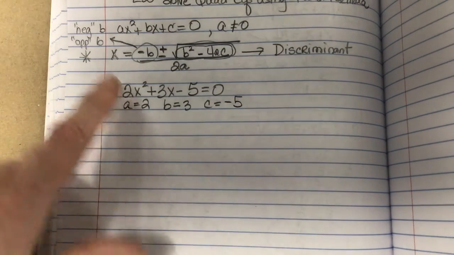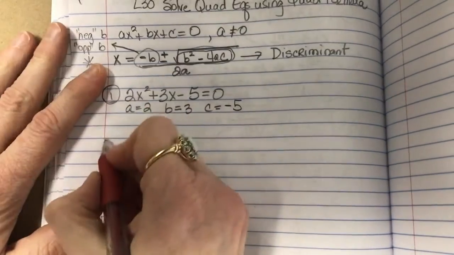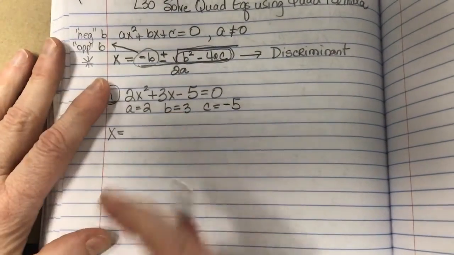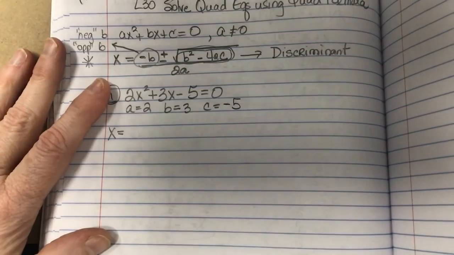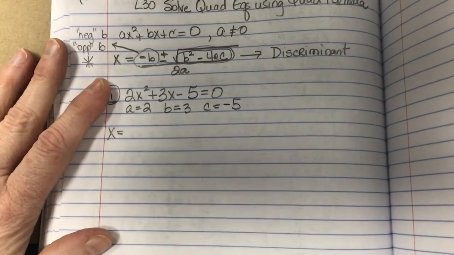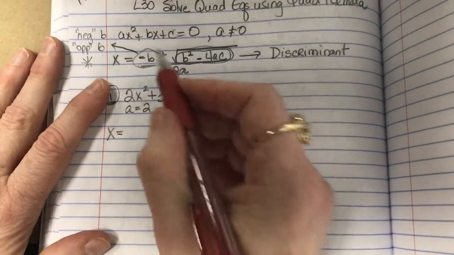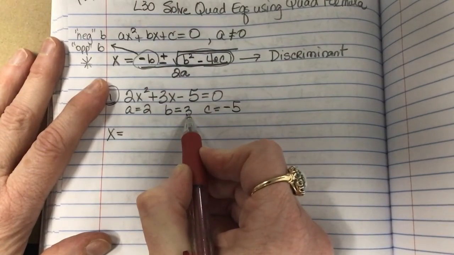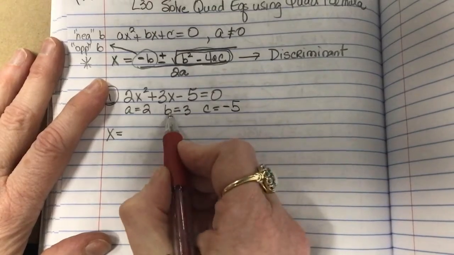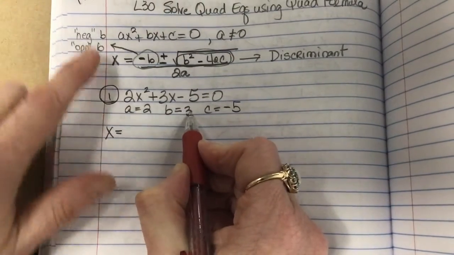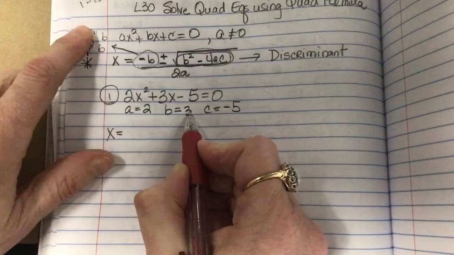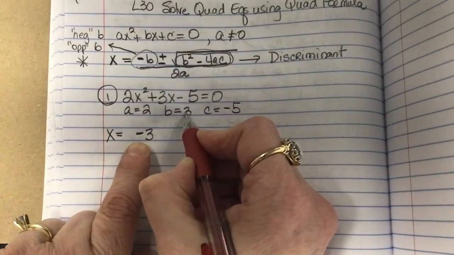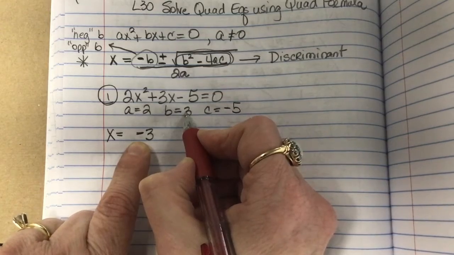So let's just plug in. We're solving for x, so we're going to say x equals. We're looking for our two answers, whether they're real or complex, rational or irrational. We're just going to start plugging in. Now, I like opposite b. If b is 3, then you're going to do the opposite of it, or the negative of it. So you're going to have a -3 right here. This one will always be the opposite of whatever your b is.